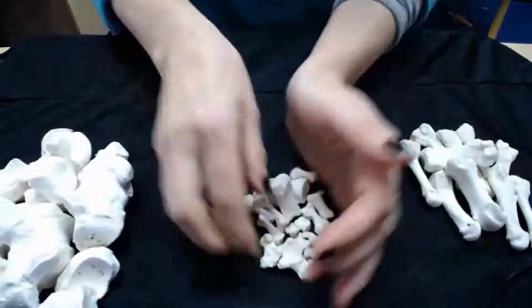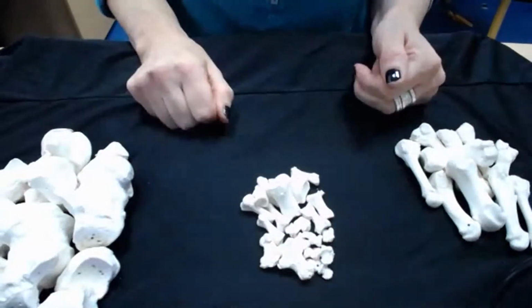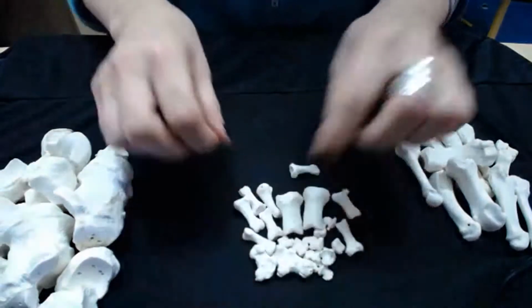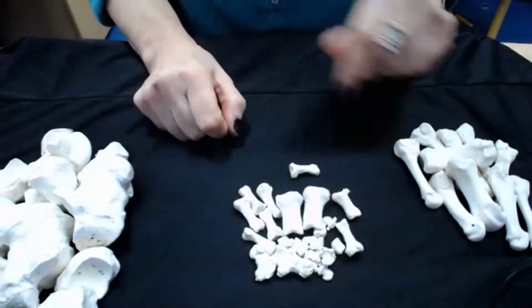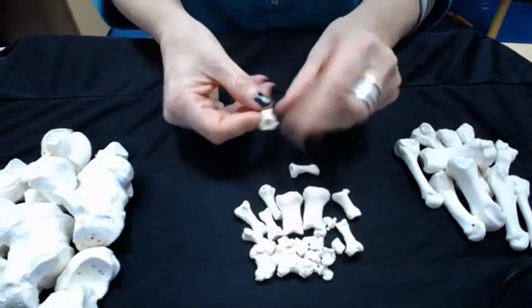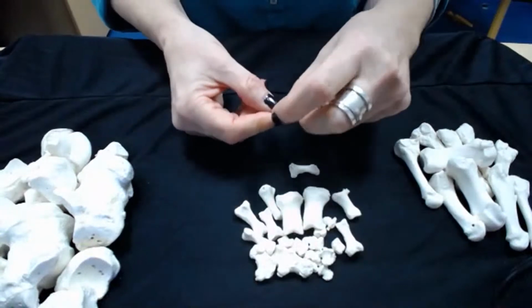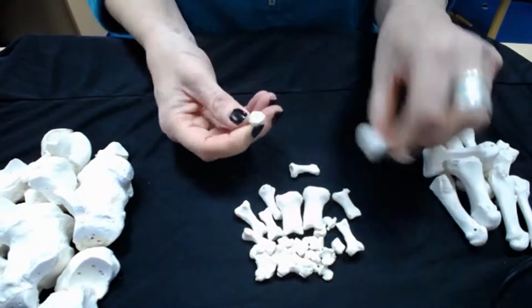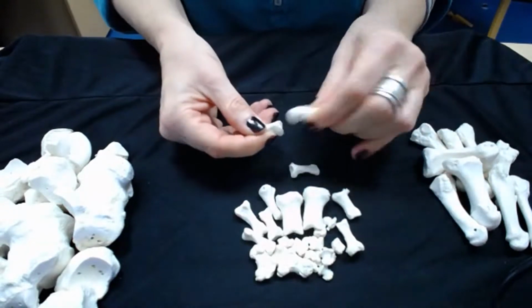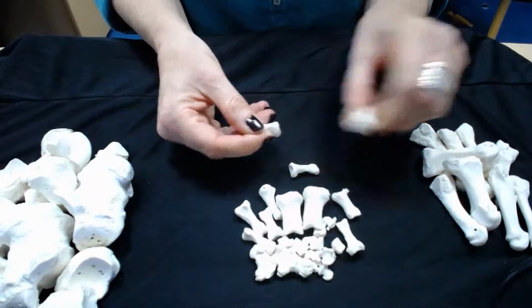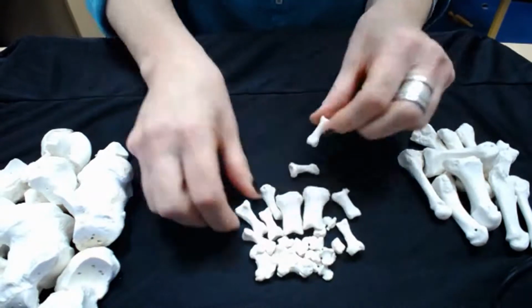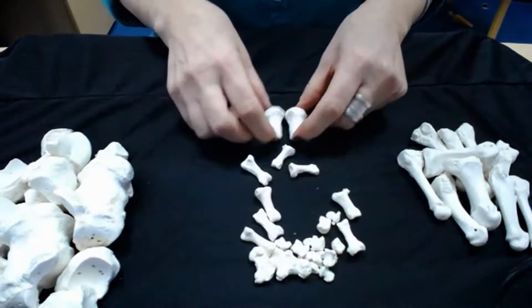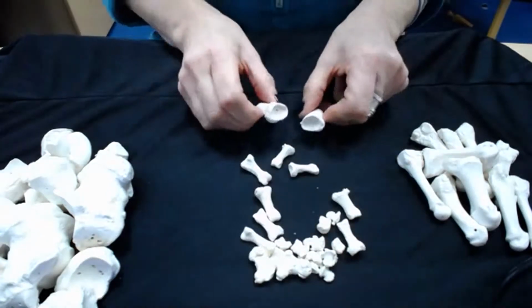And I'm just going to show you how to determine the difference between the three sets of phalanges of the foot. The proximal phalanges that articulate directly with the metatarsals are the biggest ones in the foot, and they have a round base. The round, single base is because they articulate with the head of the metatarsal. These two are very obvious, very large ones. These belong to the big toe, but they also have a single round base.